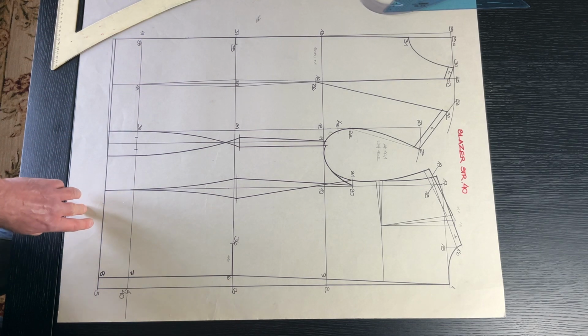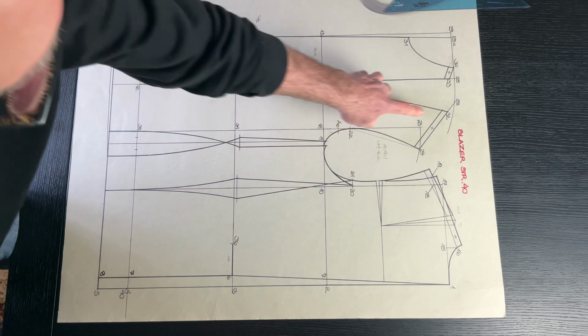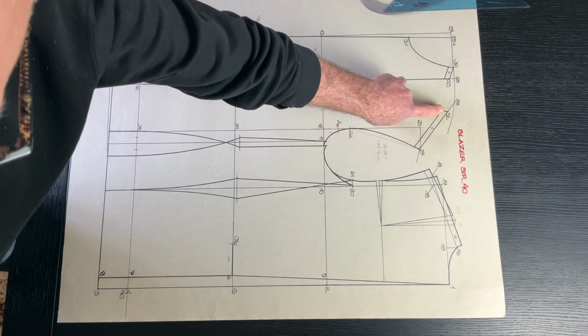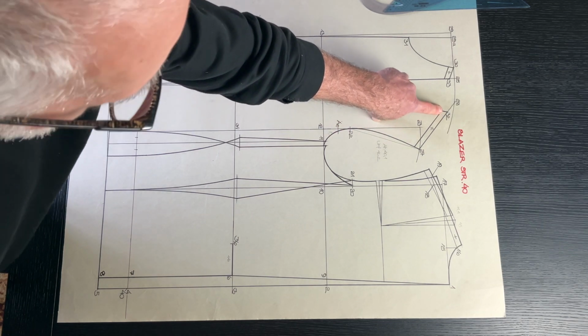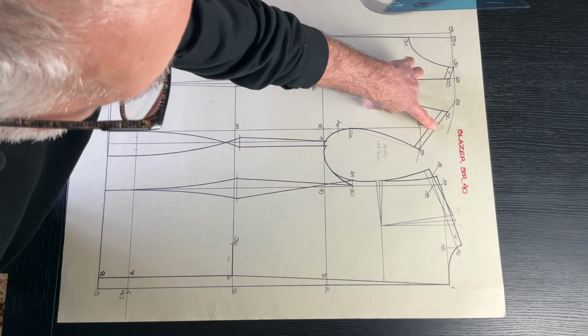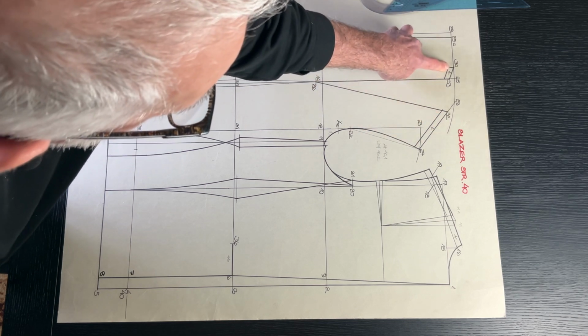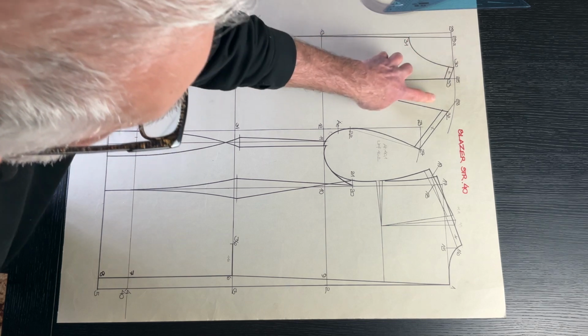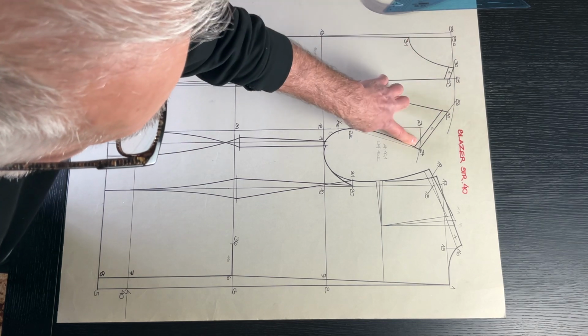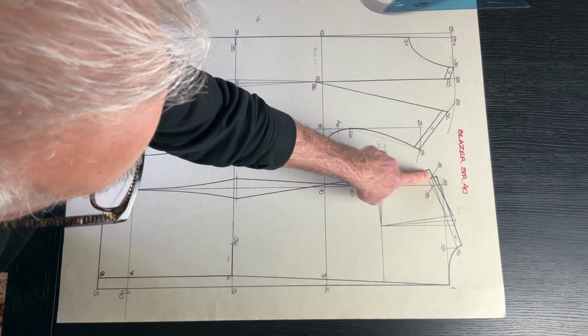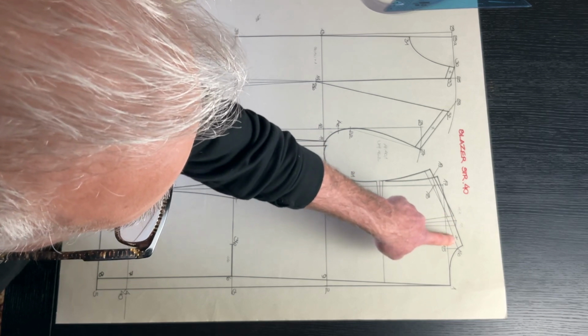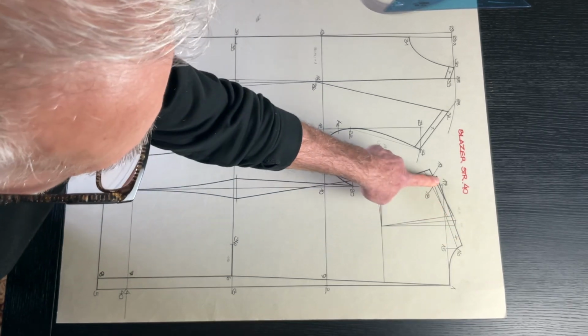At last, remove 1 centimeter from the front shoulder. So you go down 1 centimeter and use the new shoulder here and here. And what you take away here, you put onto the back shoulder. So you go 1 centimeter up on the back shoulder.